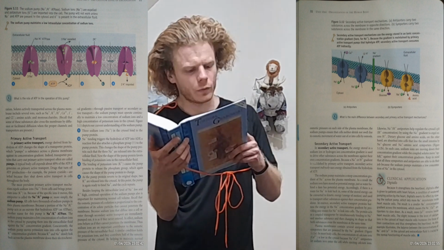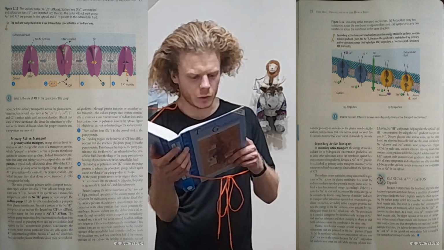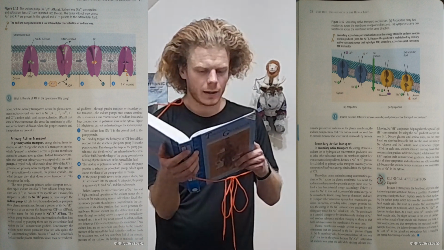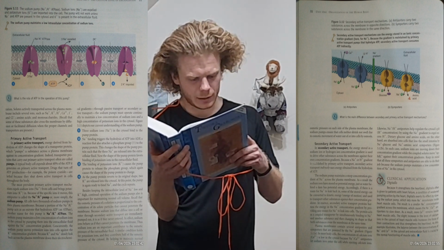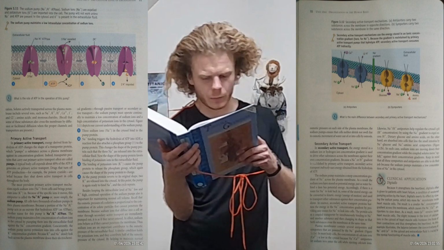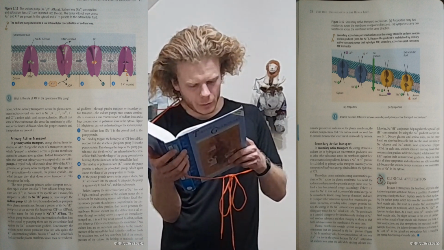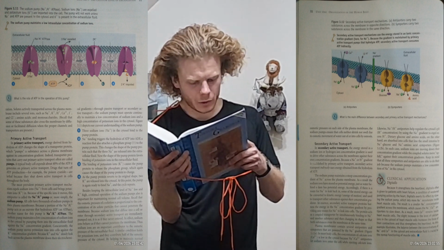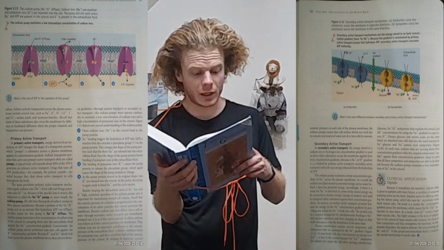Accordingly, if there is a route for sodium to leak back in, some of the stored energy can be converted to kinetic energy and used to transport other substances against the concentration gradient. Do we just mean because they move in? Let's see, we understand what we're saying, maybe we're going to get it later. In essence, secondary active transport proteins harness the energy of a sodium concentration gradient by providing easy routes for sodium to leak into cells.